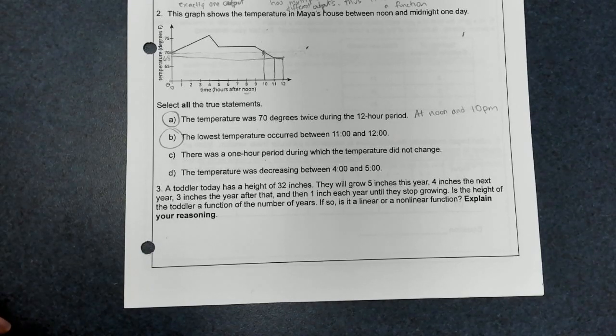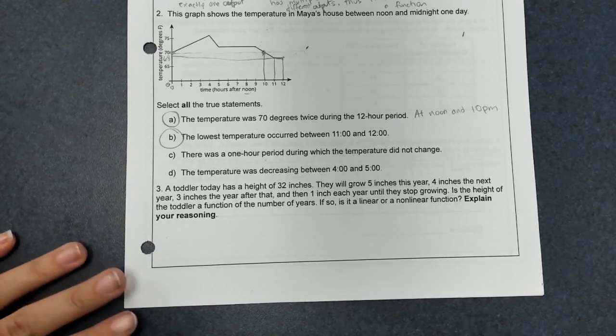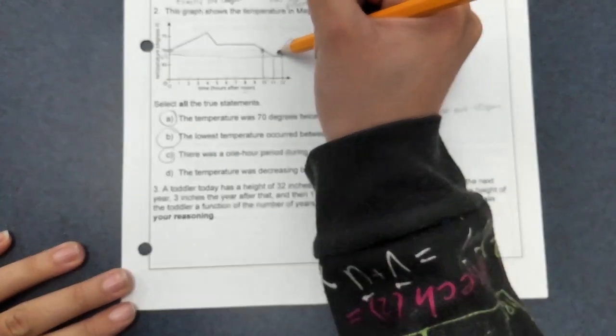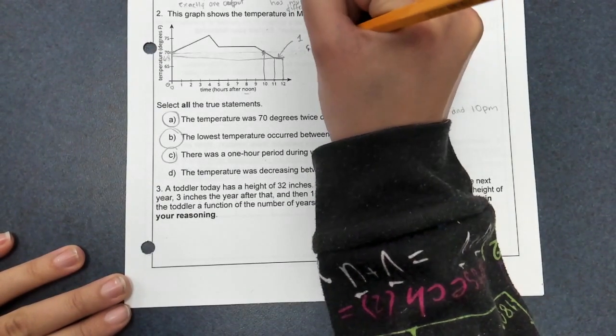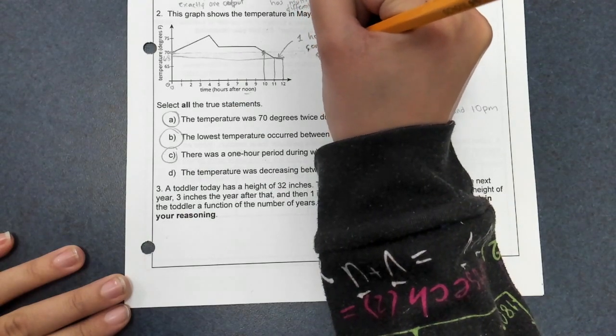C, there was a 1-hour period during which the temperature did not change. Yeah, so that's also true, and that's between 11 and 12. So this is a 1-hour constant period or interval.